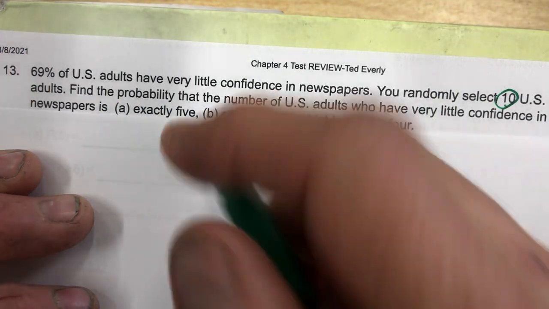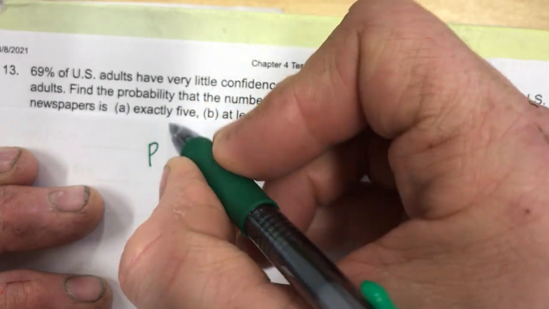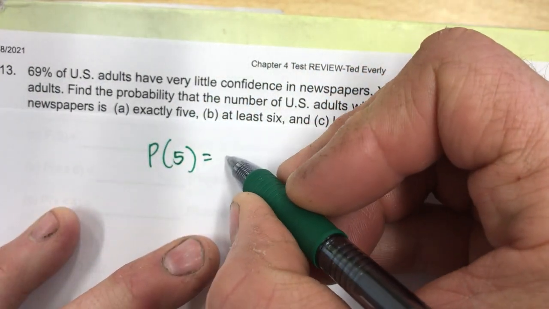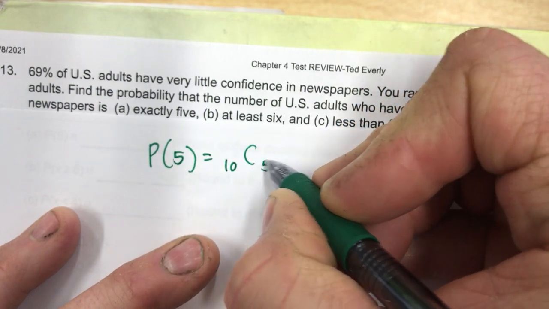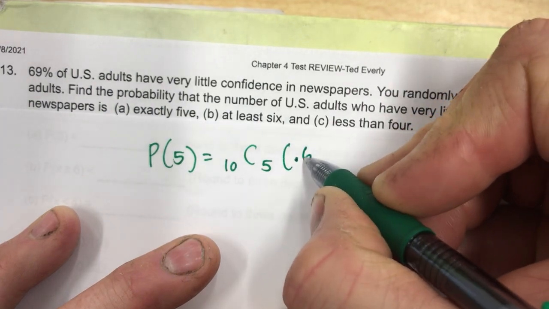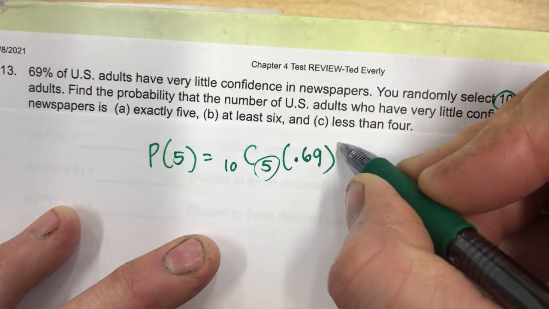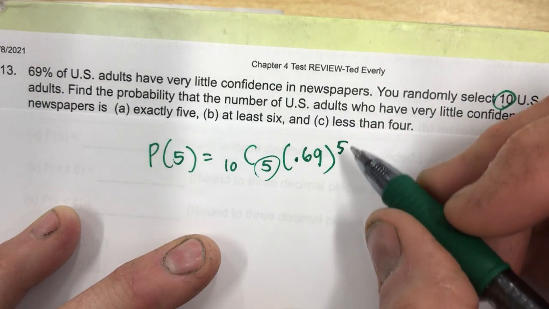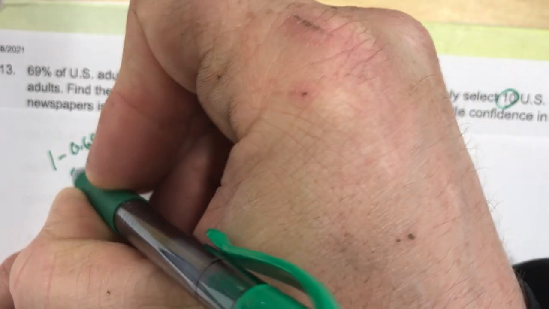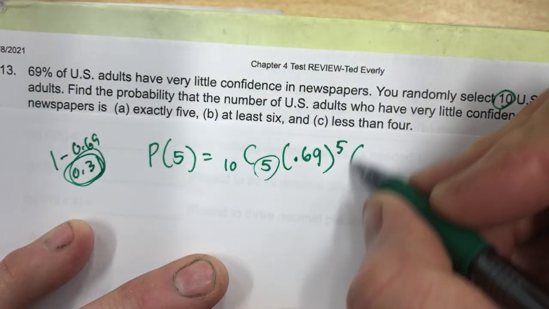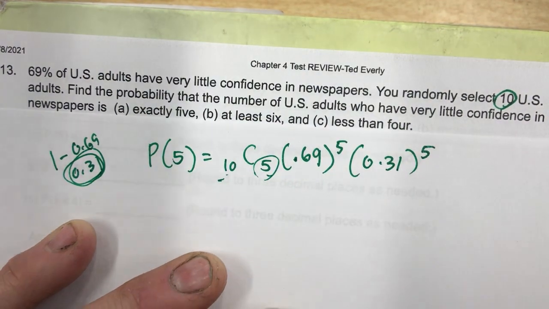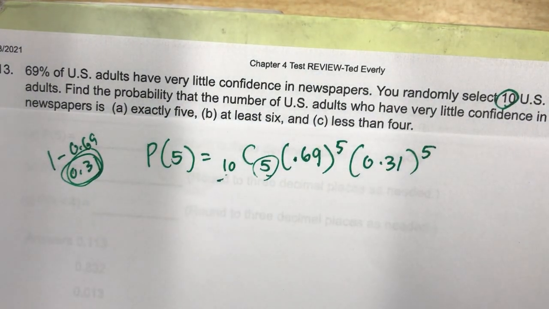Let me write this again. So the probability of 5 is going to be 10C5. I don't know why I didn't write the numbers in there. And my p is 69%, so I'm going to do 0.69 to the 5 power. Then I'm going to do 1 minus 0.69, which is 0.31. Here's my q. So 0.31, and 10 minus 5, which is also 5. That's what I'm going to type in the calculator.